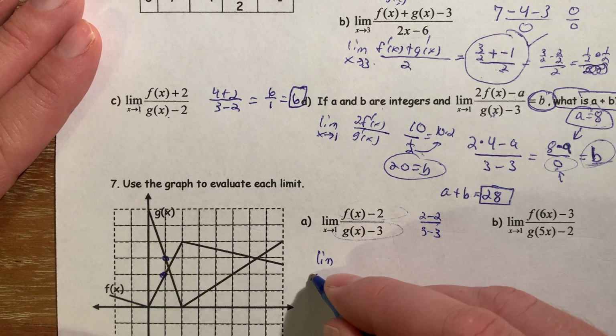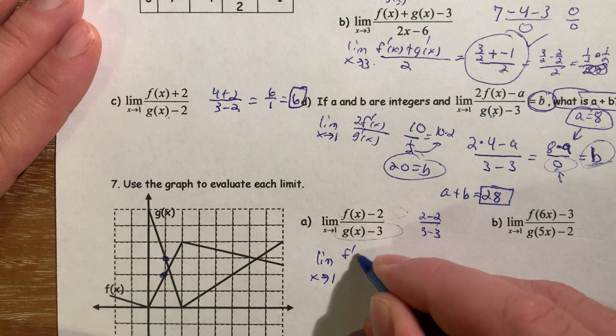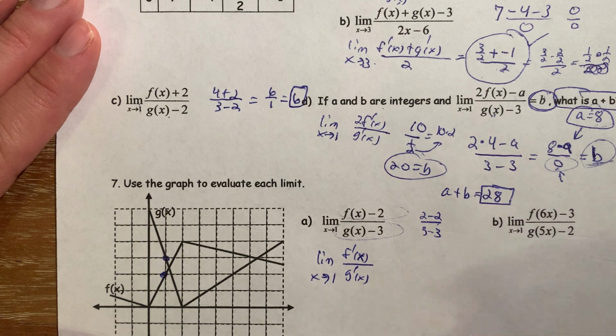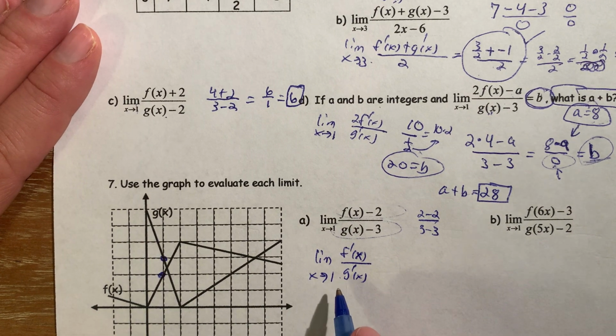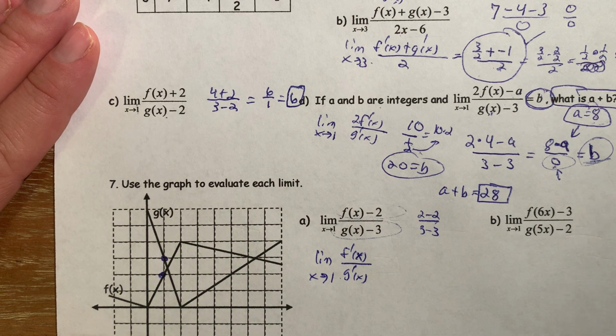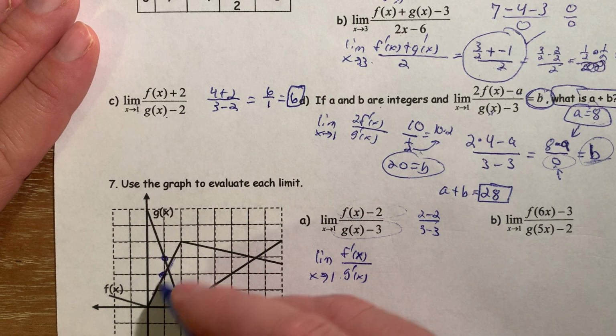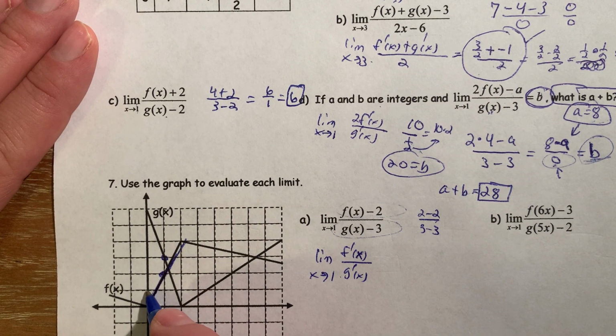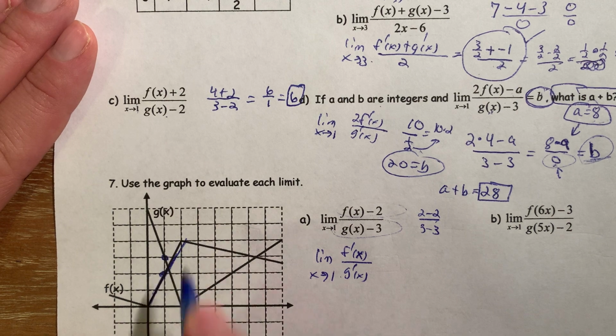It'll be the limit as x goes to 1 of the derivative of the top divided by the derivative of the bottom. And so f prime of 1, we don't have an equation, but remember that f prime of 1 is the slope of the tangent line, and this is just a linear function, so we can see what the rise over the run is. It goes up by 2 and over by 1, up by 2 and over by 1.